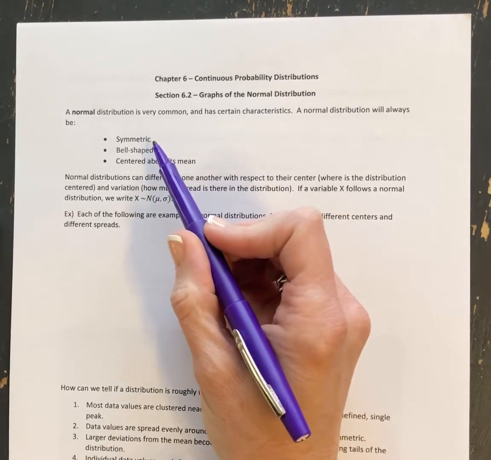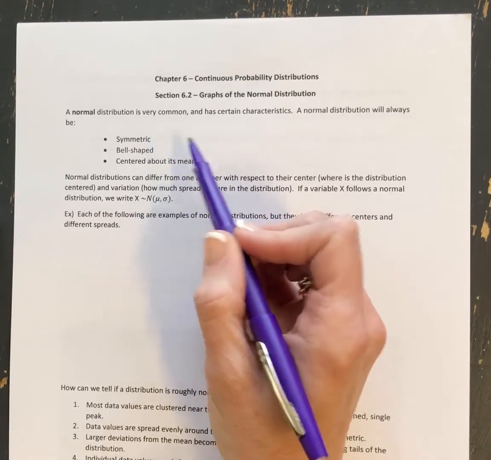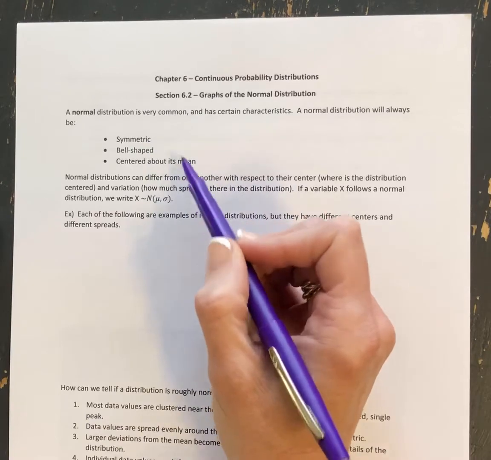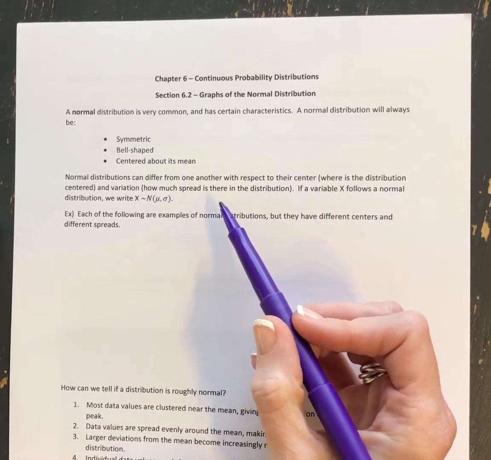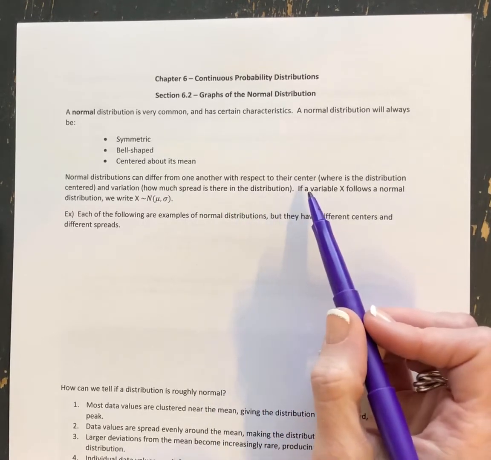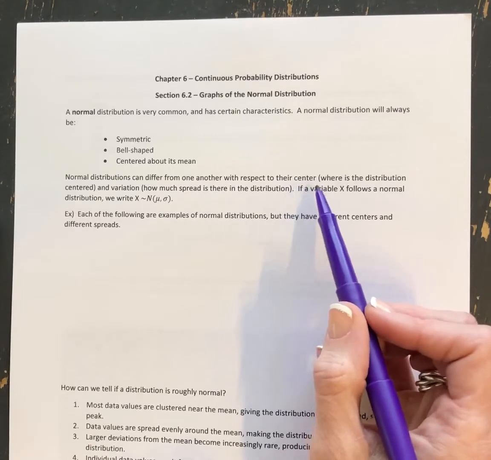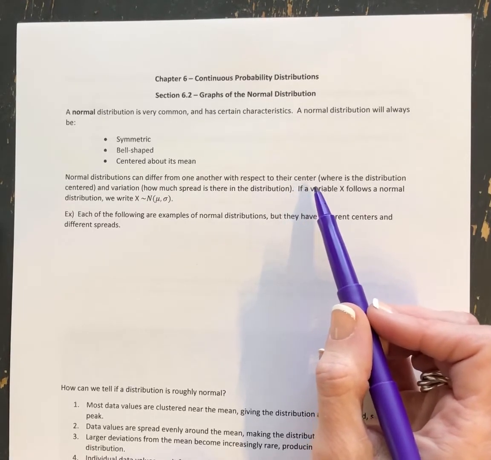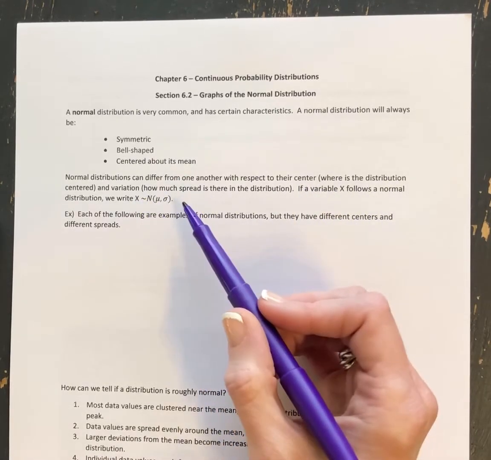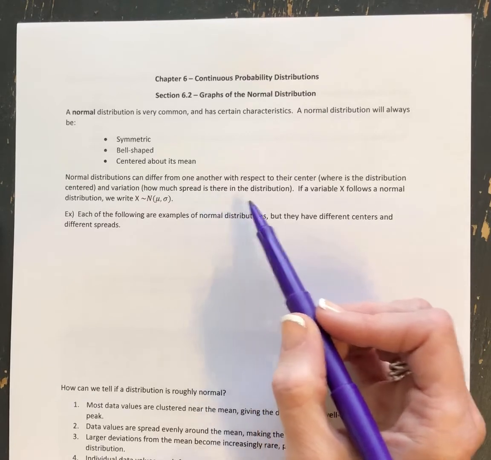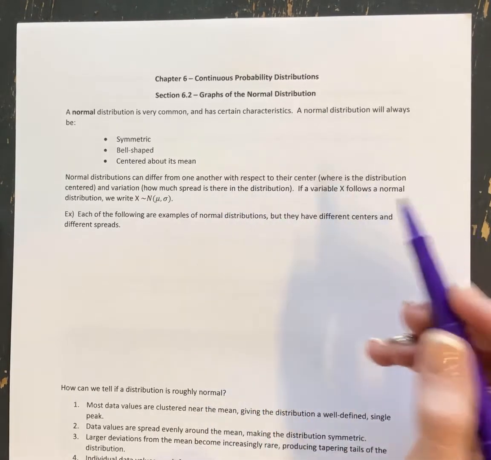So when we say it's symmetric, that point at which it is a mirror image on one side versus the other centers around the mean. So normal distributions can differ from one another with respect to their center. We just talked about that center being their mean. So if they have different means, they'll be centered in different locations on a number line. And then also their variation, which is a reflection of how much spread there is in the distribution. We measure variation with standard deviation.